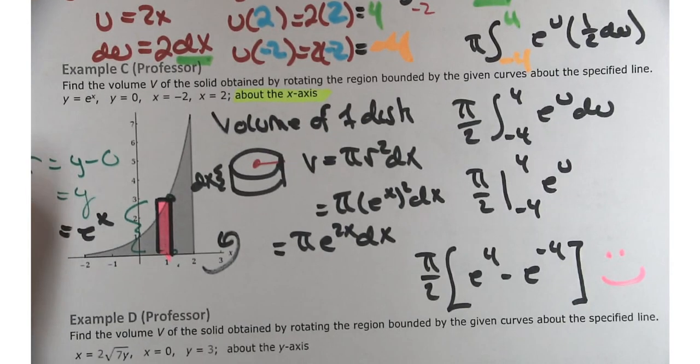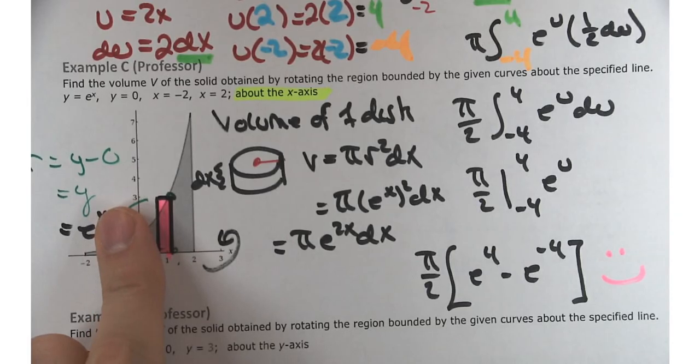All right. How are we looking on example C? Yes, question. When we have the y minus 0, if y started at 1 or negative 1, would we carry over that to the x value? So e to the x. Yeah, that's heading our way.